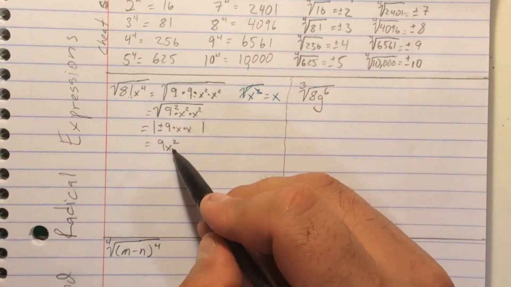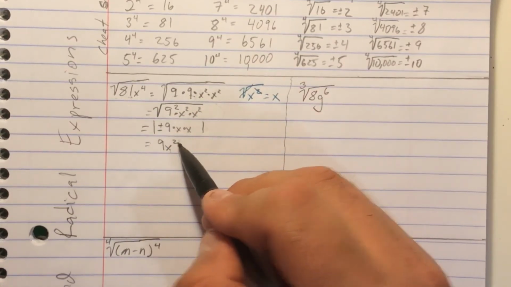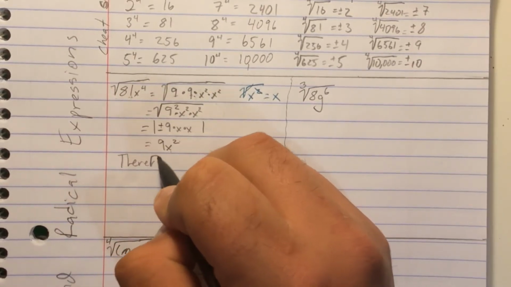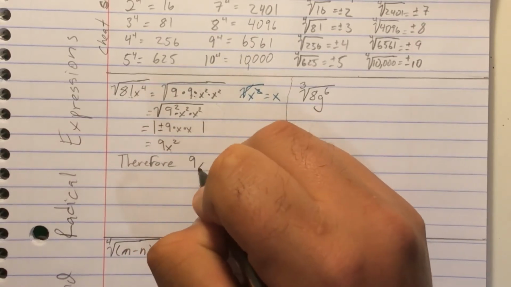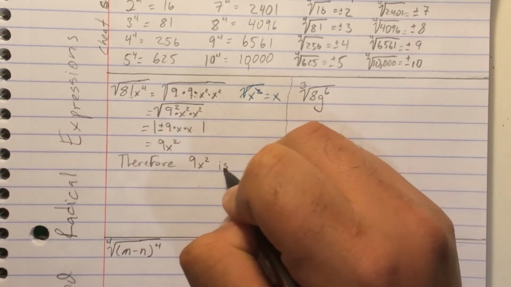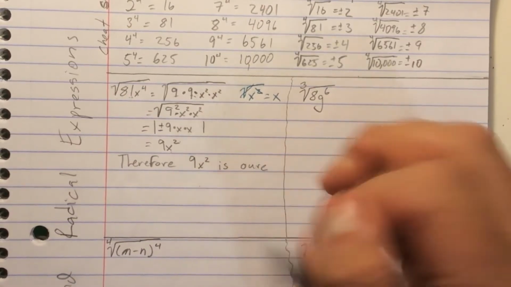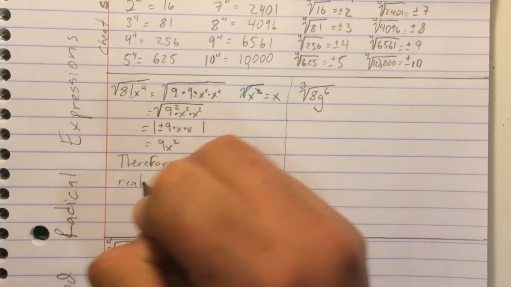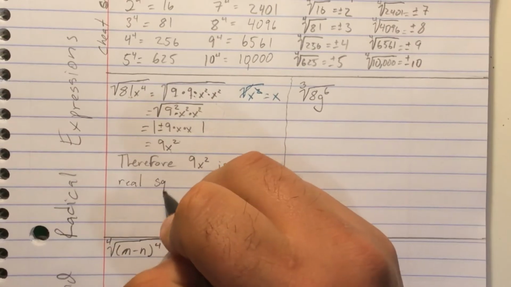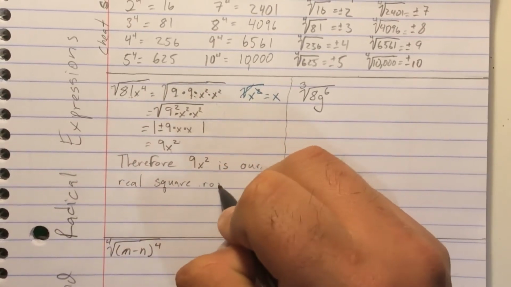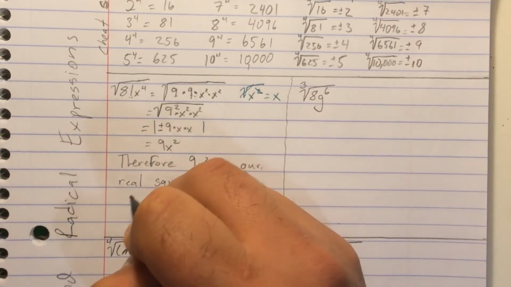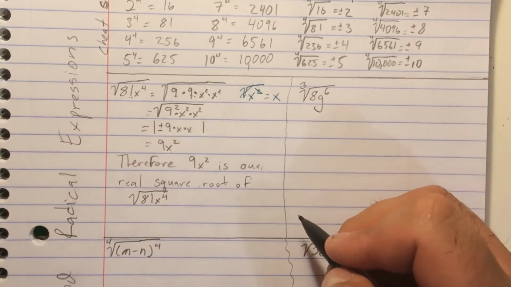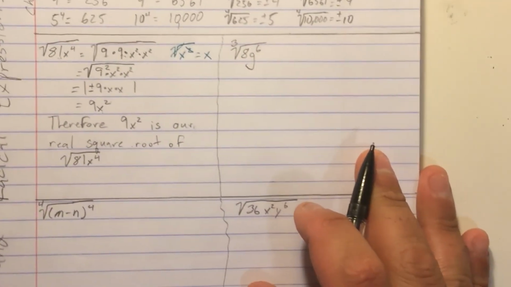So 9x squared is our real square root of 81x to the fourth. Alright, let's move on to this next one over here.